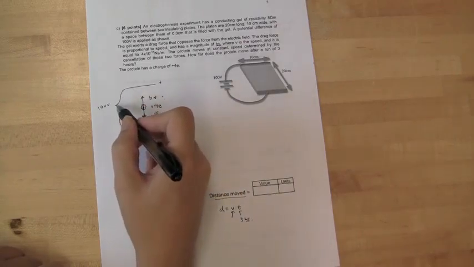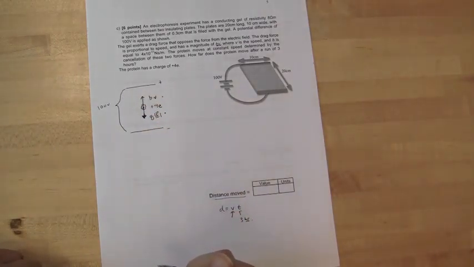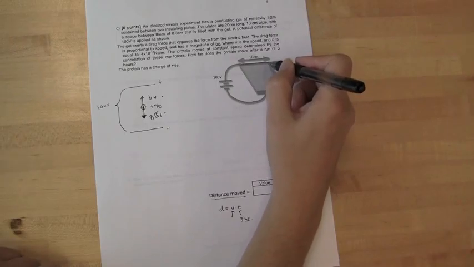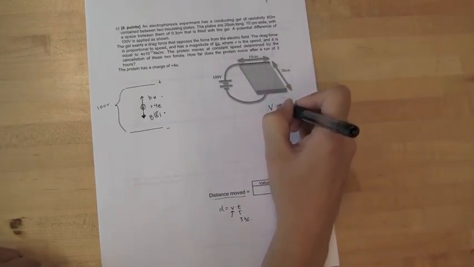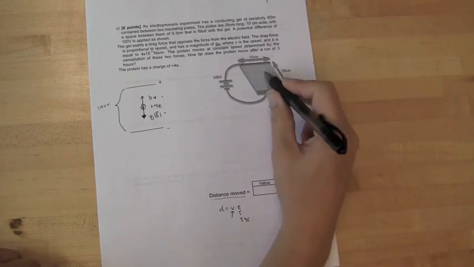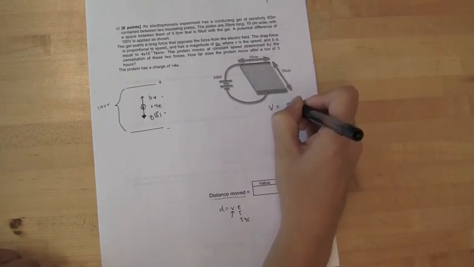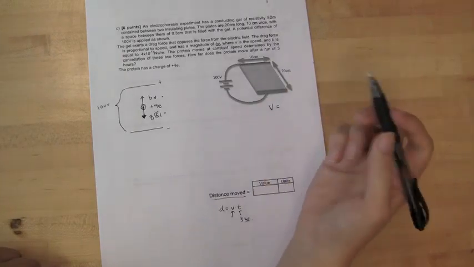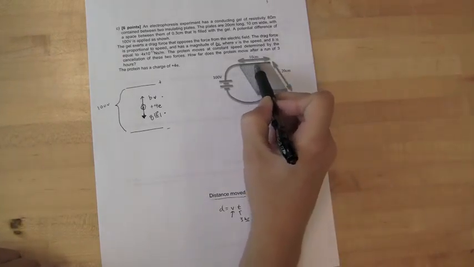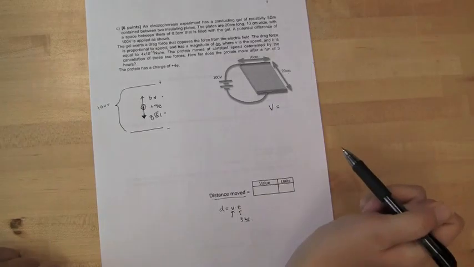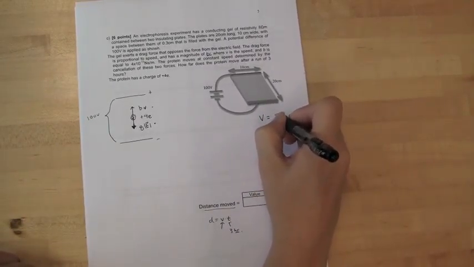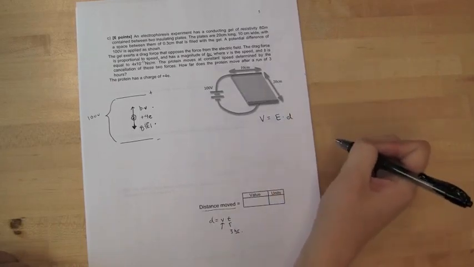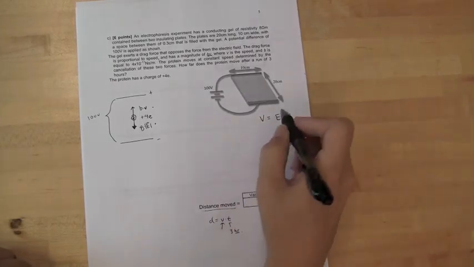So we know that the potential difference is 100 volts. So that's 100 volts across 20 centimeters. And the potential difference between 2 points, say we have a constant electric field, which is true because we have two large plates, is just the electric field times the separation distance.